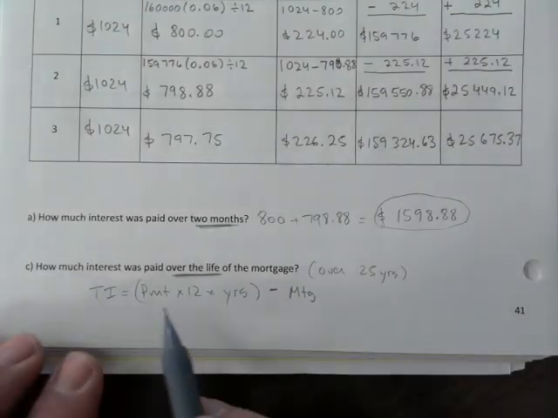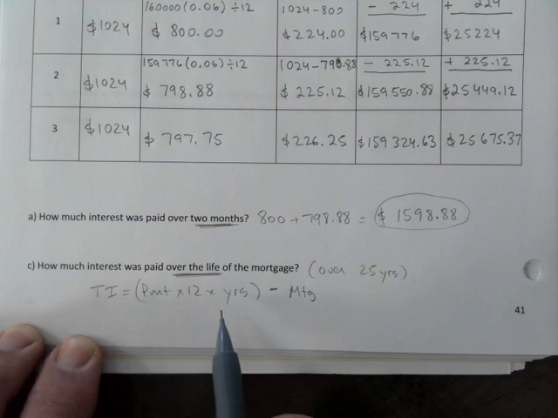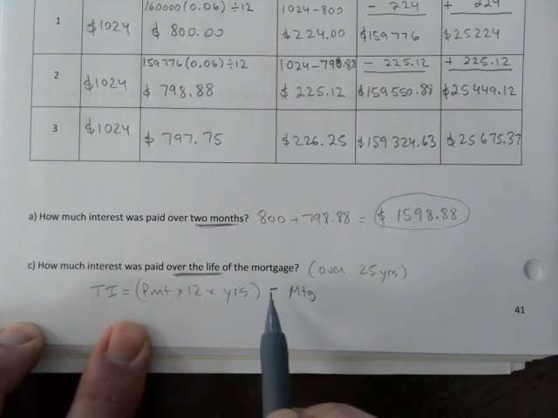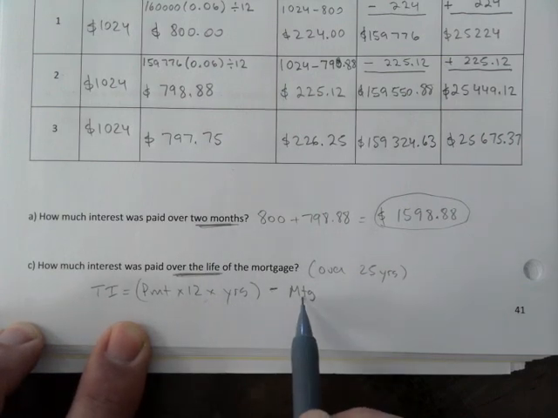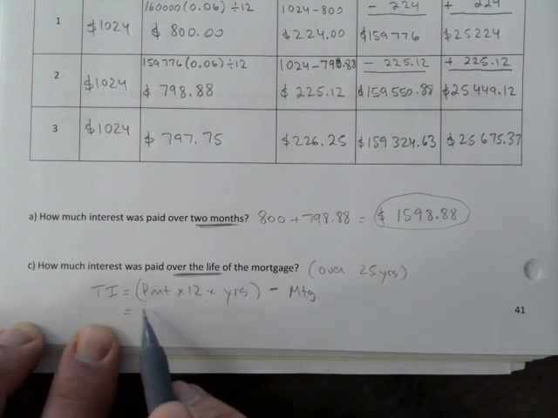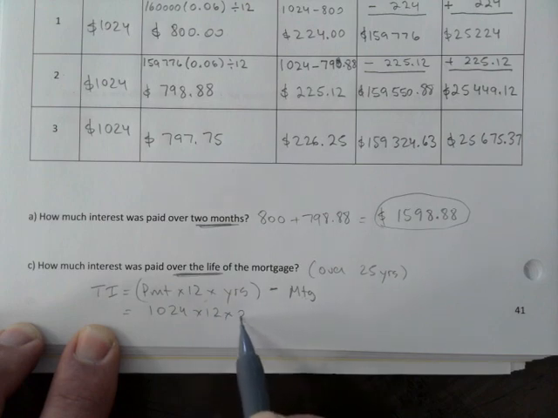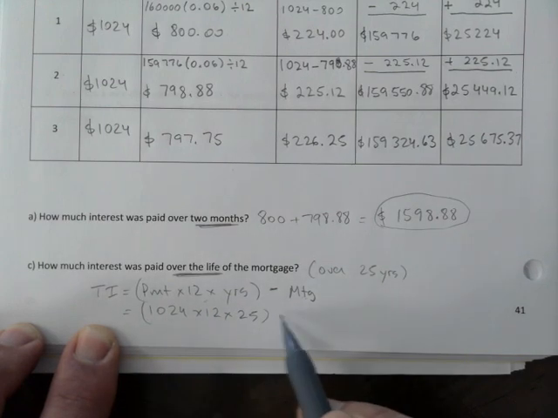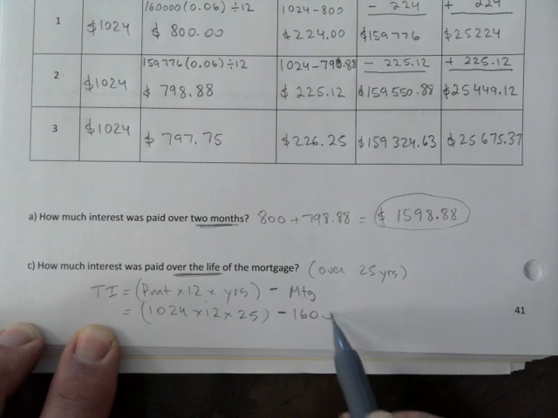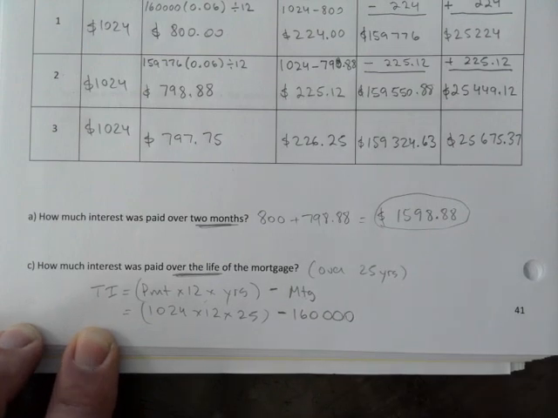This part here in brackets is known as what we paid the bank. And we subtract what they gave us in the first place, right? The loan they gave us. So this is 1,024 times 12 times 25, minus we borrowed 160,000 from them.